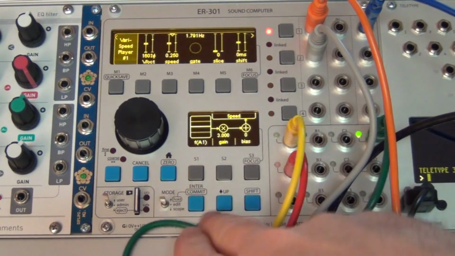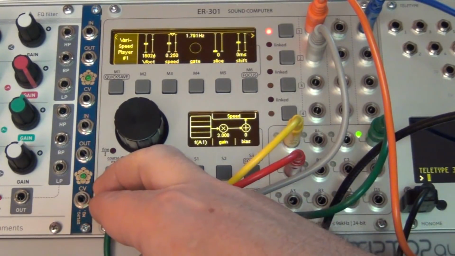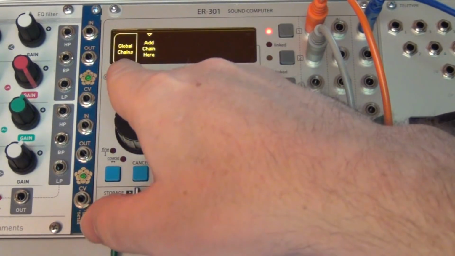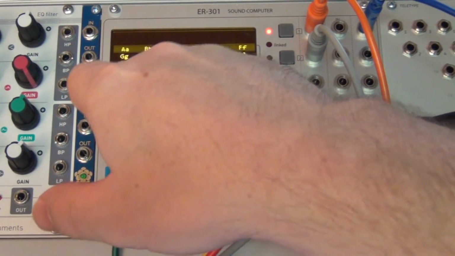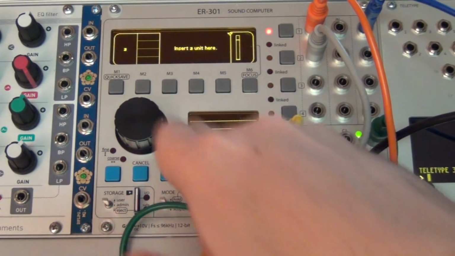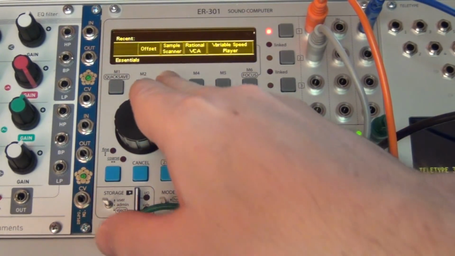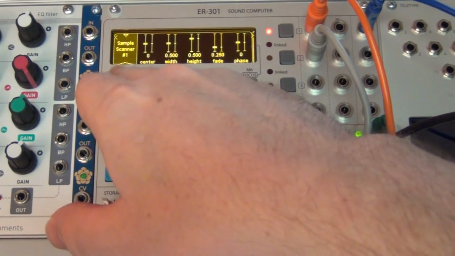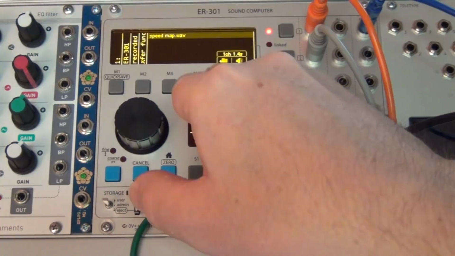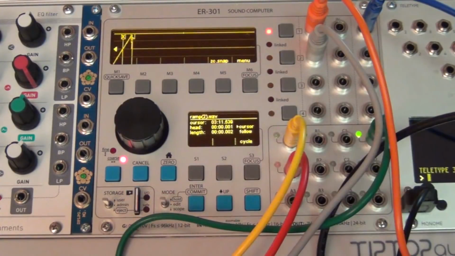Just to review the sample scanner, let's go up here and do a global chain, and we'll add a new global chain, call it whatever. And we'll insert a sample scanner unit, and I'm going to load, where did I put this? Okay, so this is the right waveform. This is just a linear ramp.